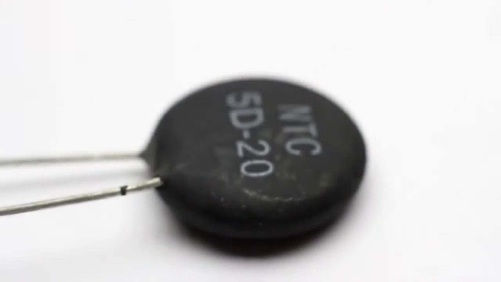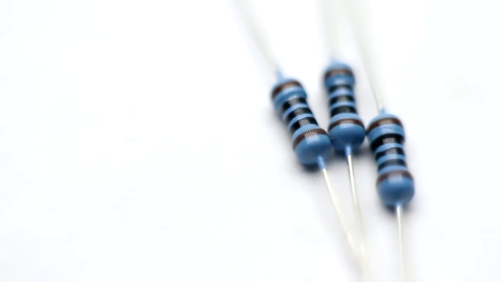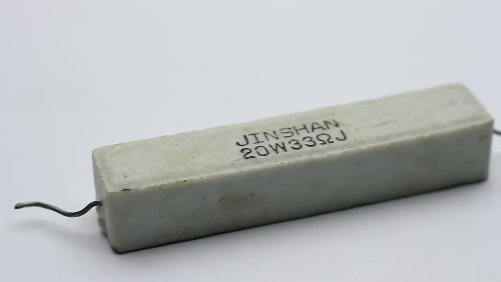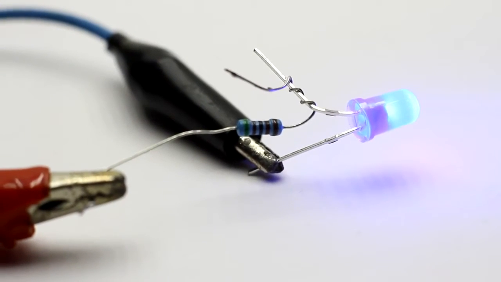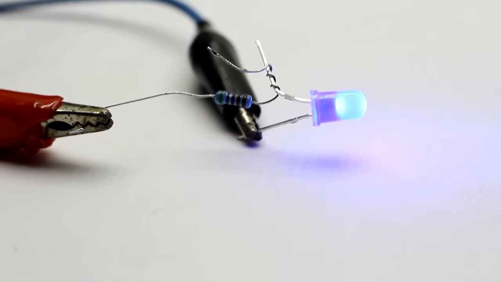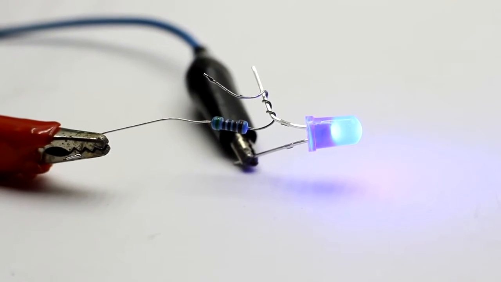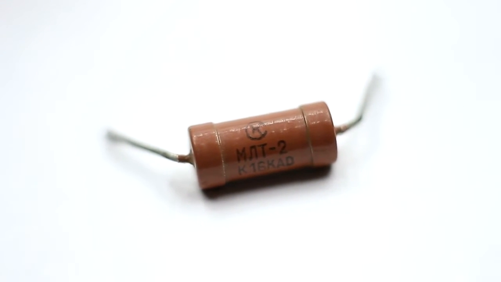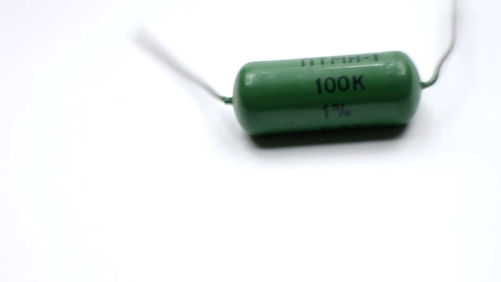So, let's begin with the resistor. At first view, the resistor is the simplest radio component, but it isn't. In simple words, the resistor is designed to limit the current in electric circuits. It doesn't include active components in its construction. A resistor is a passive component. Typically, in any electrical circuit, the number of resistors is greater than the number of other components.